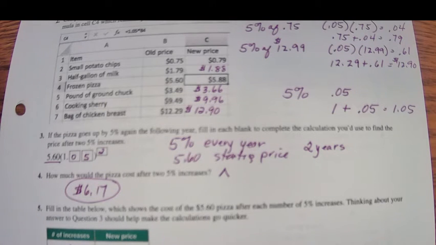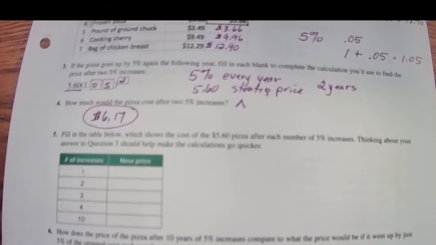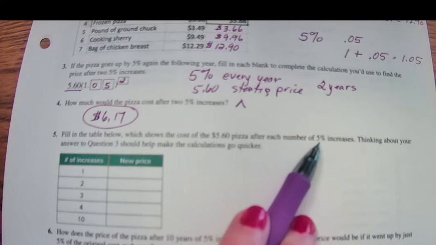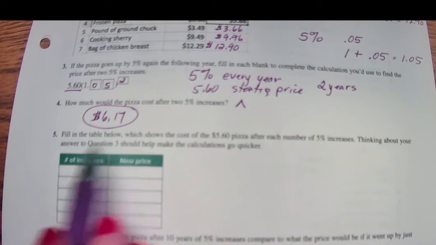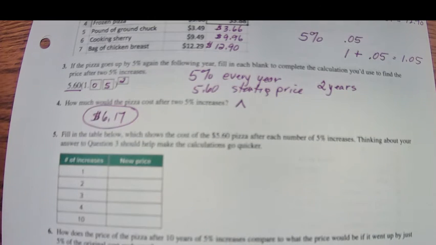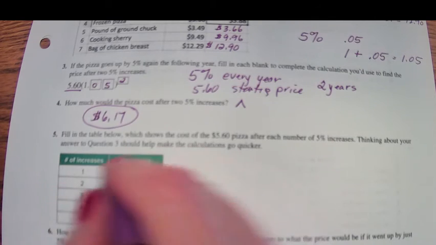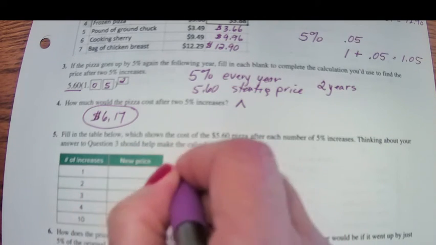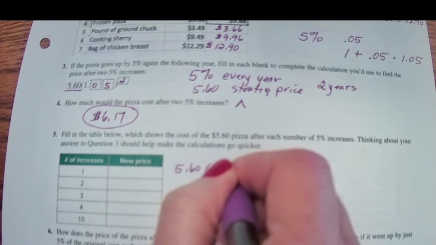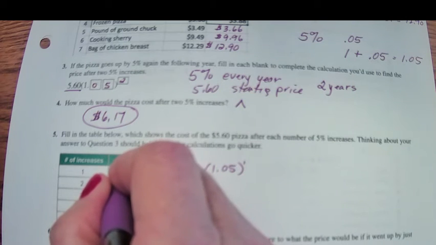So for question number 5, here they want us to fill in this table for a pizza that starts at 5.60 after each number of 5% increases. We're going to multiply 1.05 raised to the number of years. So this is going to be 5.60 times 1.05 to the first, which we know is 5.88.